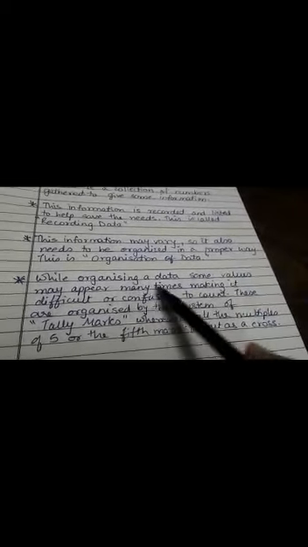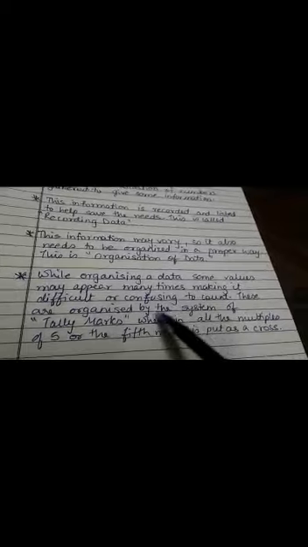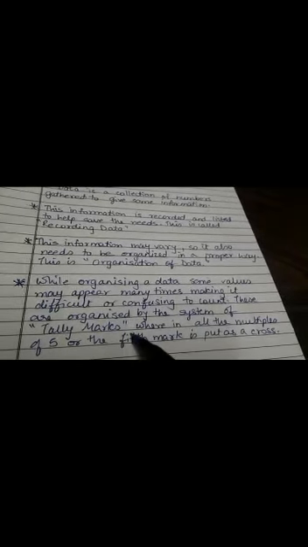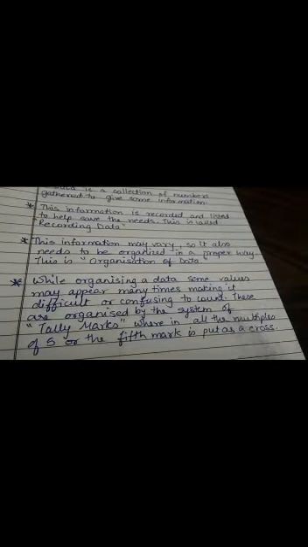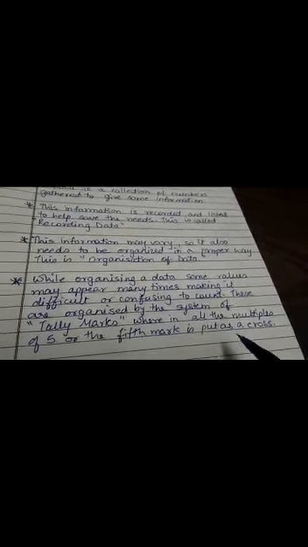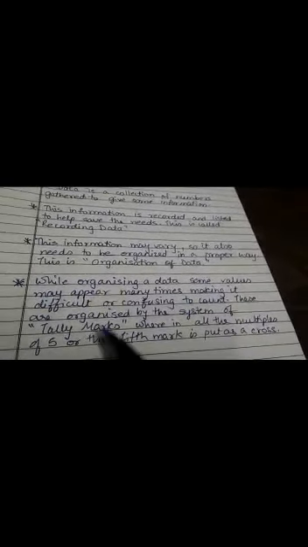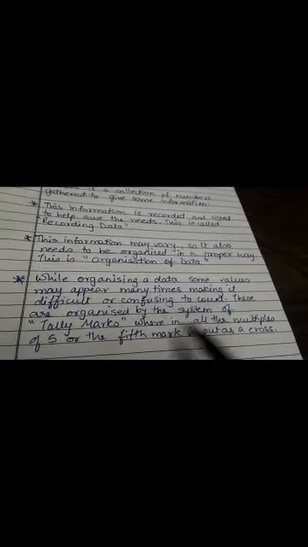Okay, the next part is, while organizing data, some values may appear many times, making it difficult or confusing to count. These are organized by the system of tally marks. Now suppose one roll number was absent 2 days in January, 3 days in November, 4 days in September, 5 days in February, and so on. If you calculate the full year, there will be variations and changes. So it is calculated by tally marks, wherein the system is that every fifth mark is put as a cross.